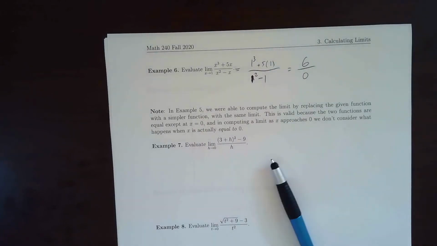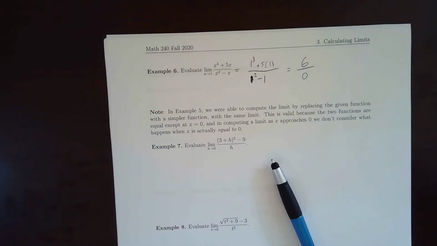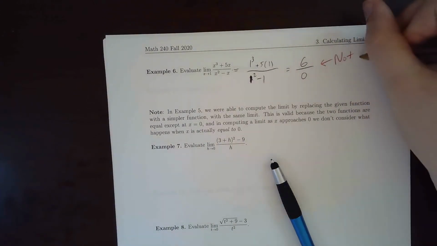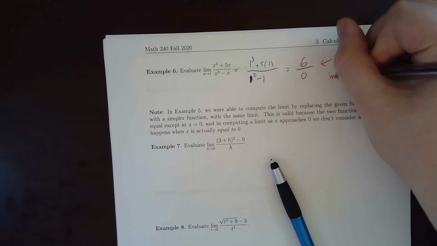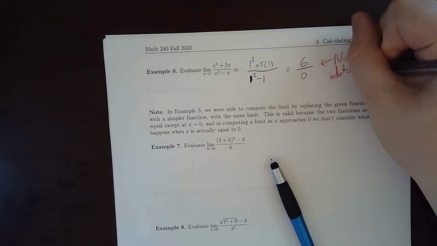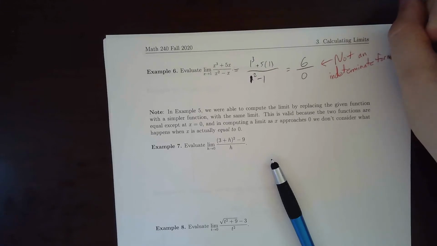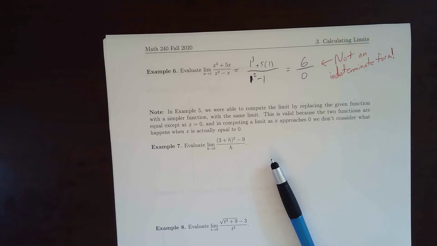So this is not an indeterminate form. Because we don't have 0 over 0, there's not some way for us to go ahead and cancel and reduce in a way that is true to what is going on with the function, and that will actually help us get to where we're going.